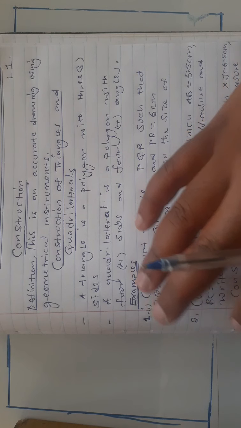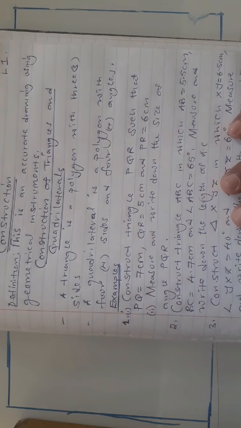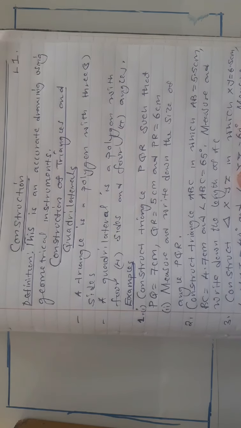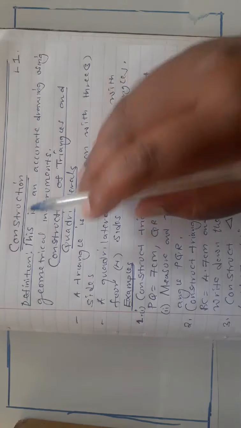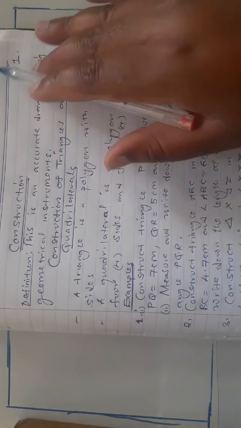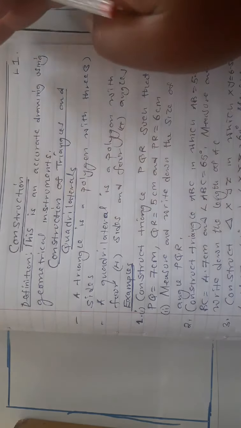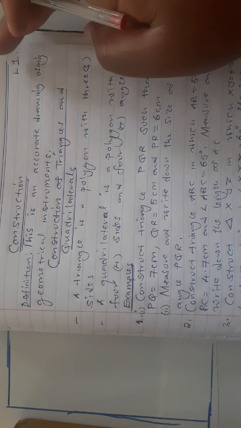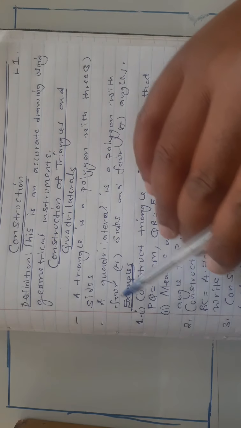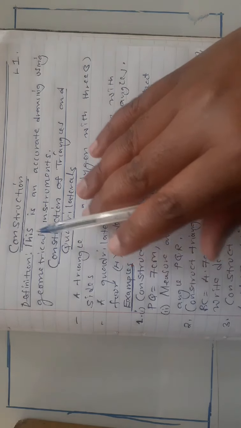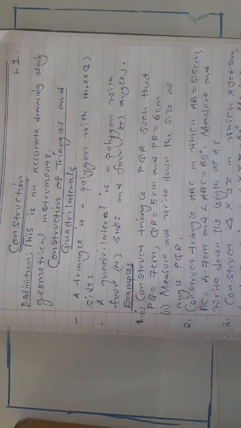Now back to our business for this presentation. We were trying to understand what construction is. Remember, I said the topic is construction and loci. So there are two parts. The first part is on construction, then the last part is the loci or locus. Let's now try to understand what construction is by definition, and later on we'll do the actual construction.